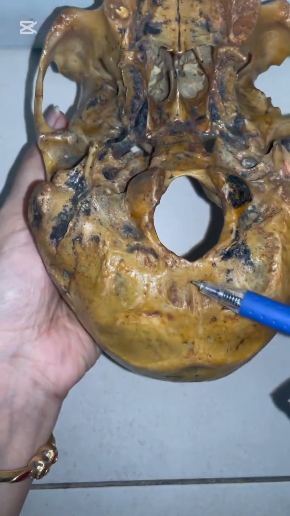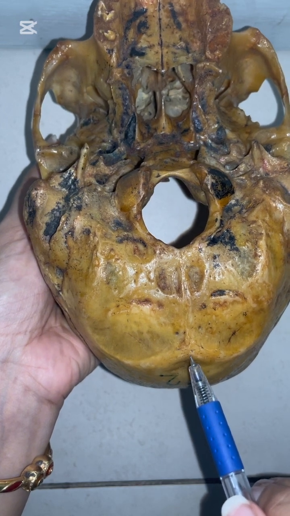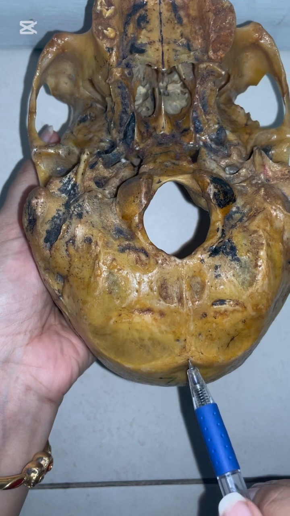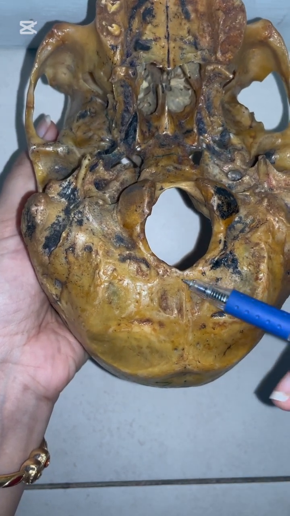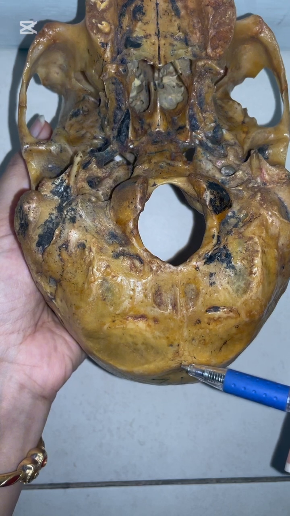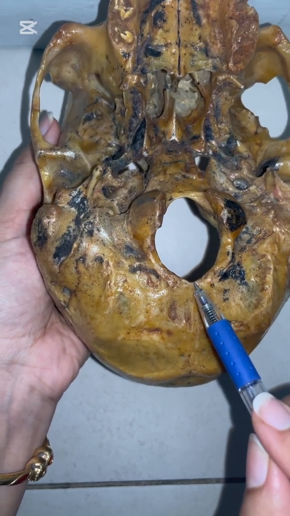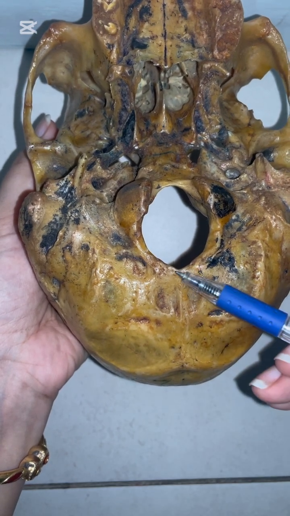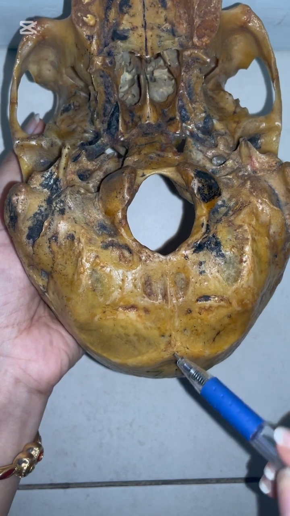Then the next thing is the external occipital protuberance. This is a prominence in the posterior area of the Norma basalis. Then there is this crest called the external occipital crest, which begins from the posterior margin of the foramen magnum and extends till the external occipital protuberance. And then we have the nuchal lines.